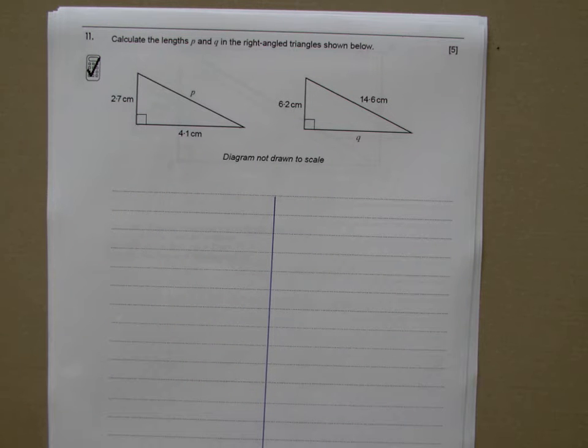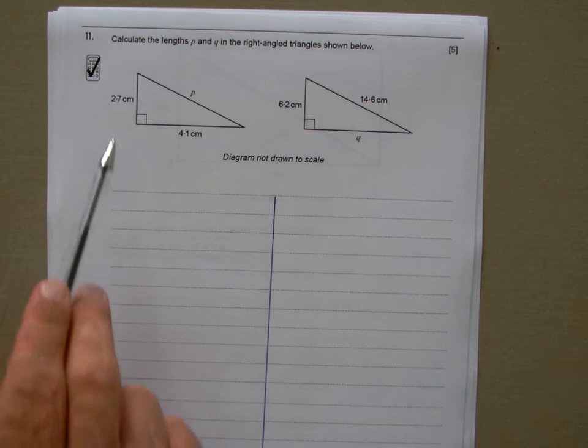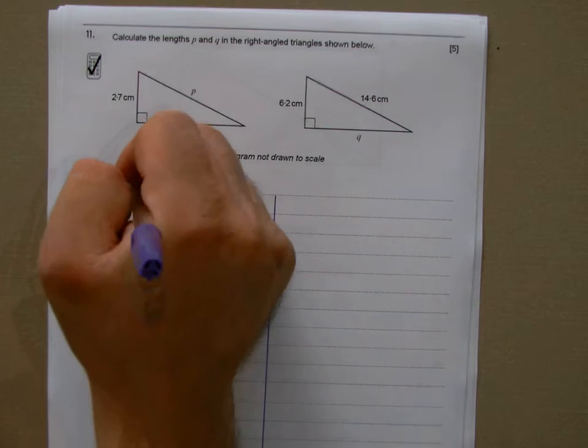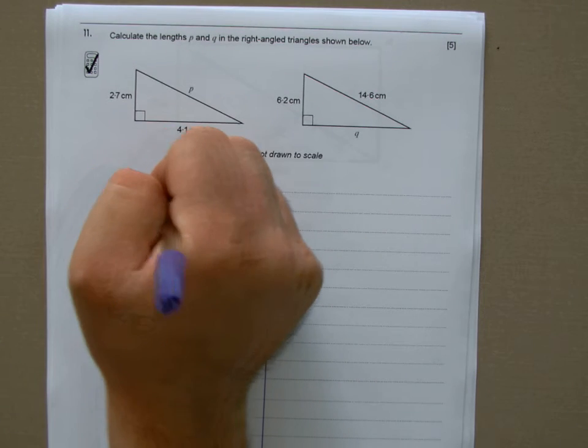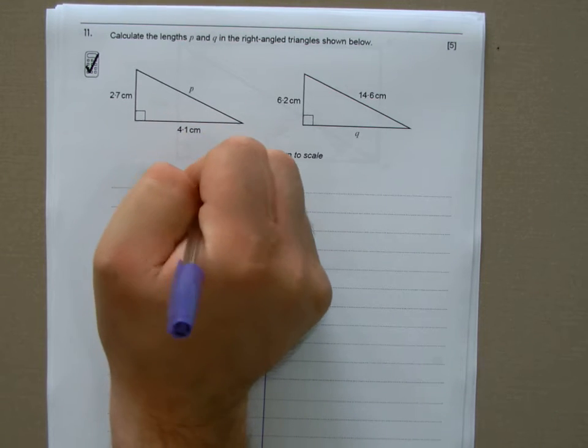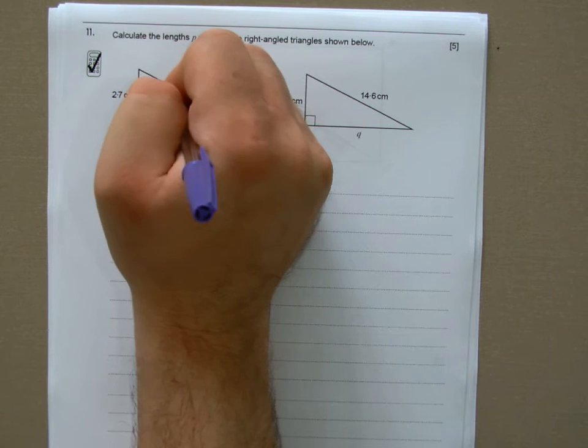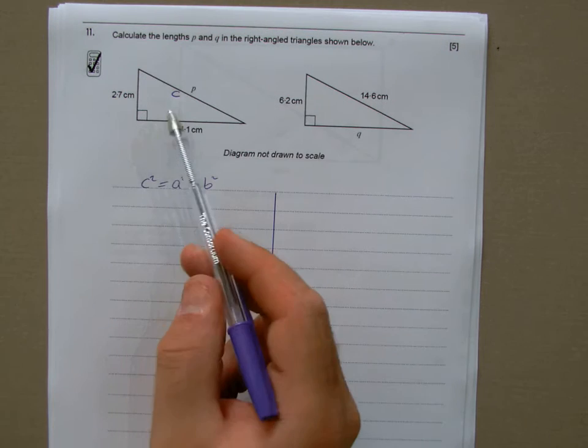Again, just look at the diagram, you can appreciate it is right-angled. They've given you two sides, we can work out the third side using Pythagoras. So remember, Pythagoras' theorem is that c squared equals a squared plus b squared, and all you've got to remember then is which side is the c to start with. Always label the c first, and just recall that the c is the longest side.